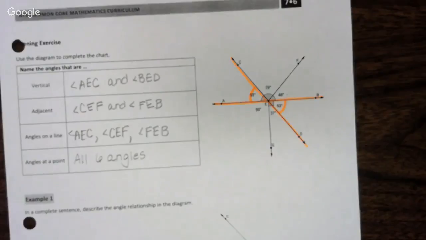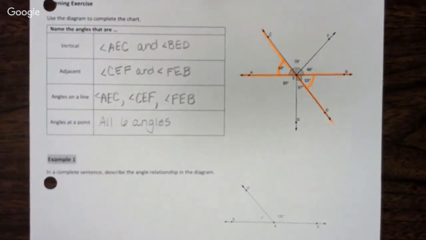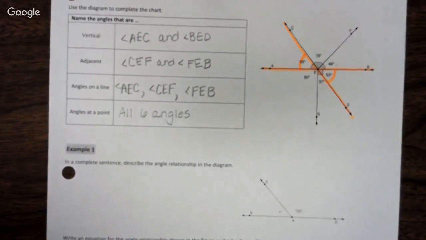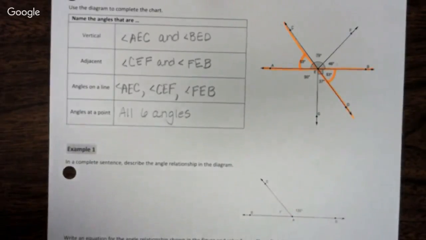All right, so let's apply this to actual problems here. I'm going to give you some examples where we're going to describe the relationship, and then we're going to write equations to actually solve for missing values. All right, so example 1, here's the picture. It says, in a complete sentence, describe the angle relationship. So what relationship does x and 132 have?